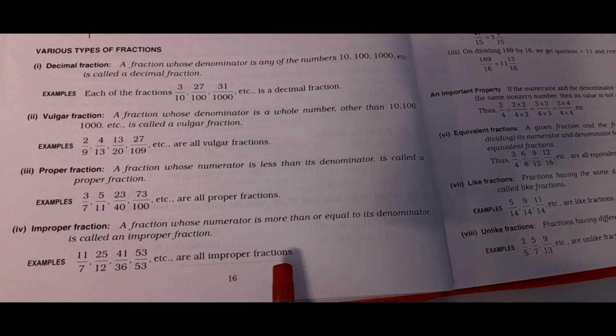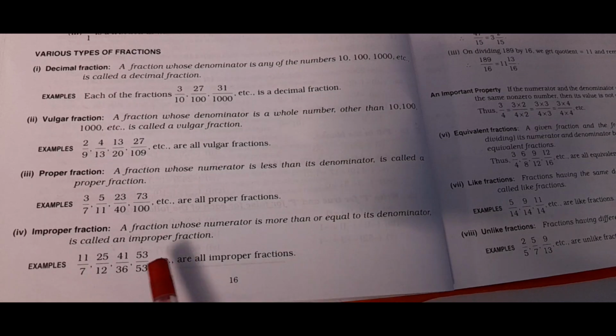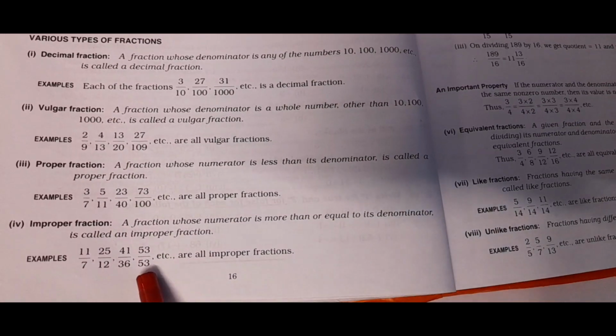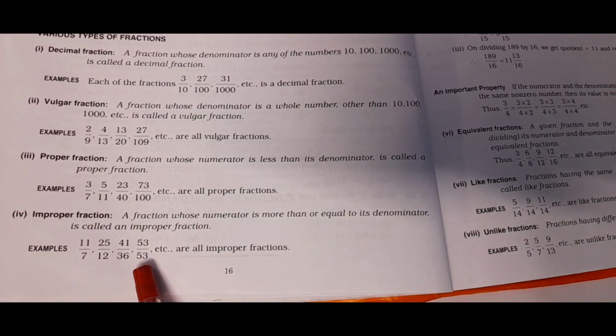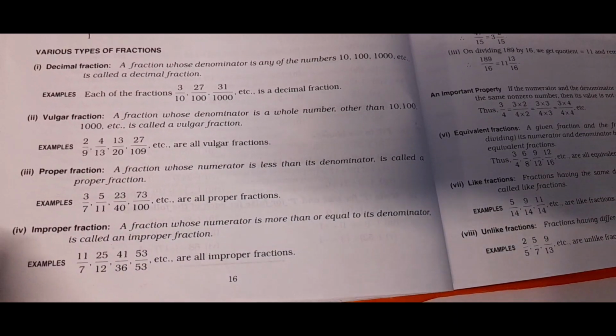These all are called improper fractions. Sometimes the denominator and numerator might be the same. Then we can still say it is an improper fraction.